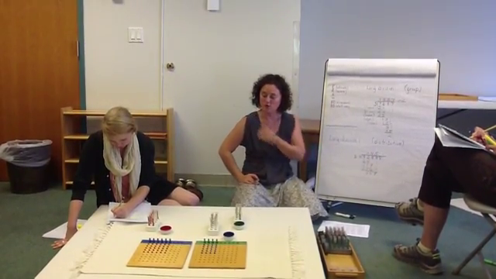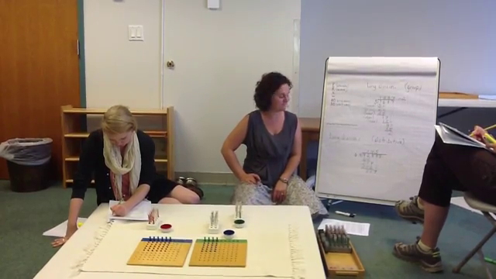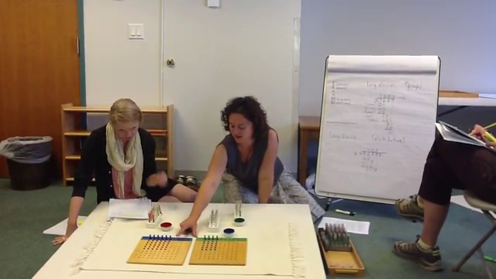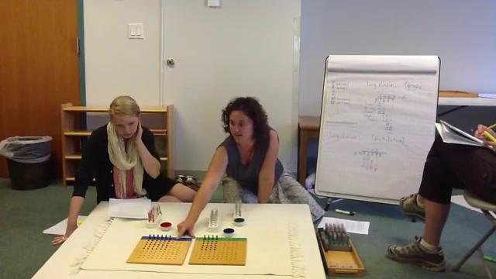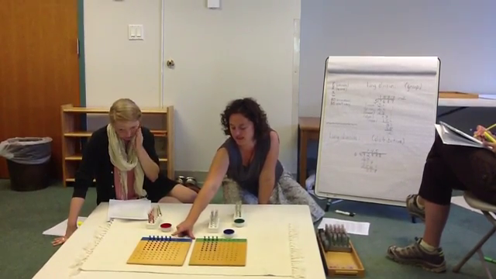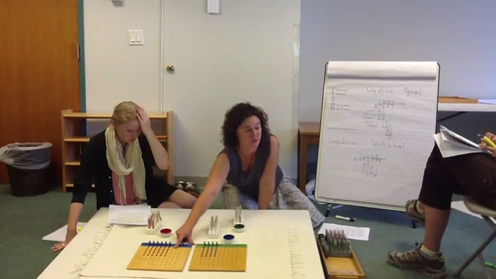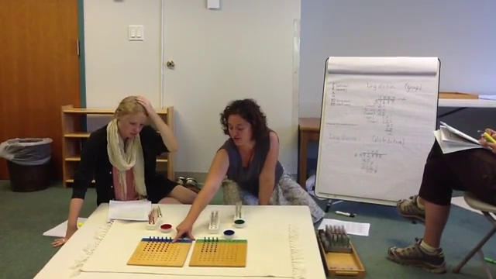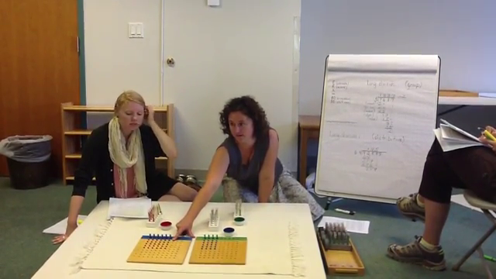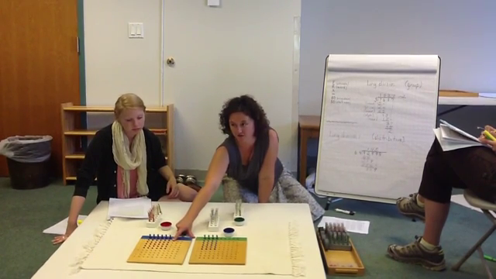Let's look at what we used. On Lainey's board, she has 6 taken 5 times. 6 times 5 is 30. She has 30 hundreds beads here. 30 hundreds, that's kind of like 3,000, right?